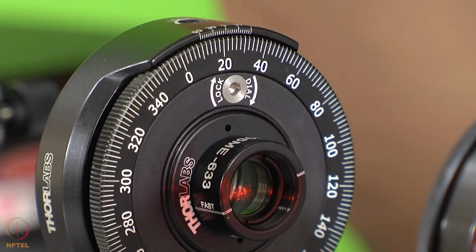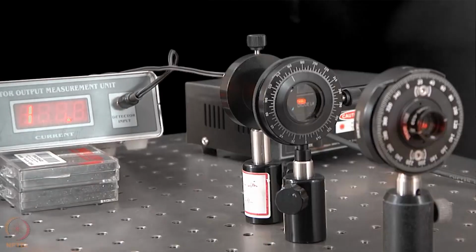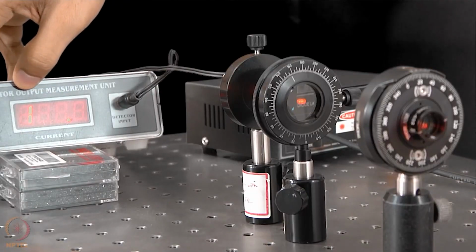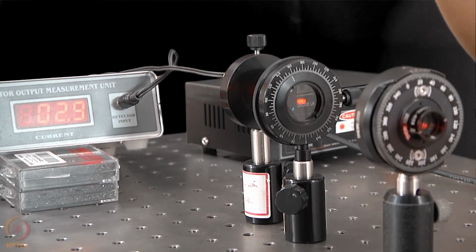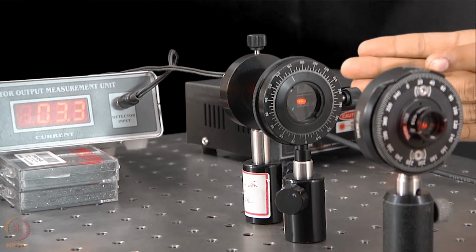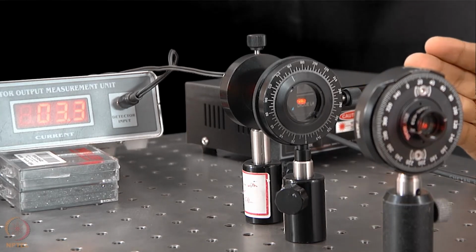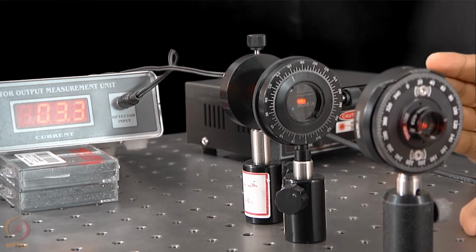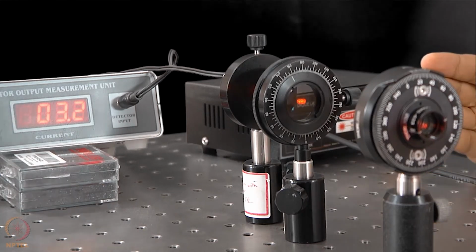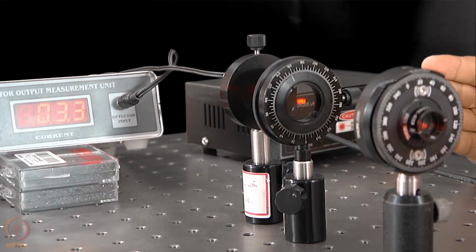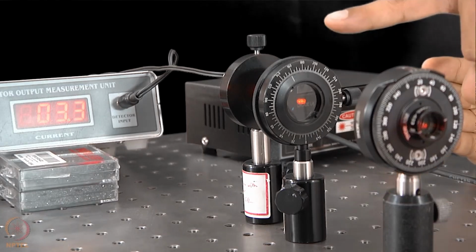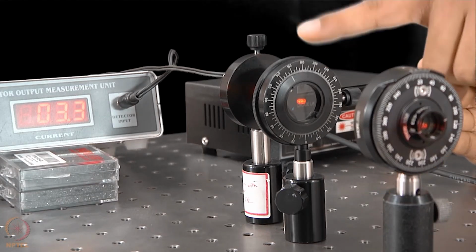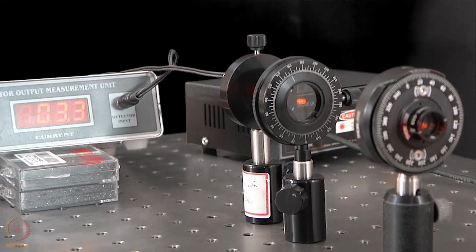If I rotate it by 20 degree, you can see that the current here at the detector has increased, and this is because the half wave plate has brought about the rotation of the input beam by 40 degree, because it was kept at 20 degree to the polarization of the input beam. So it has rotated the input beam by overall 40 degree, and we can verify the same by rotating the analyzer by 40 degree to get back the minimum intensity.